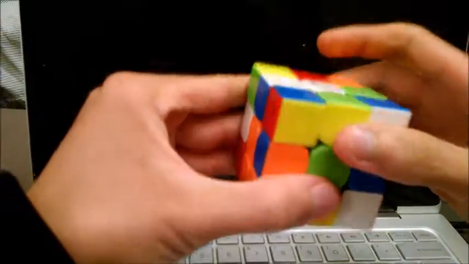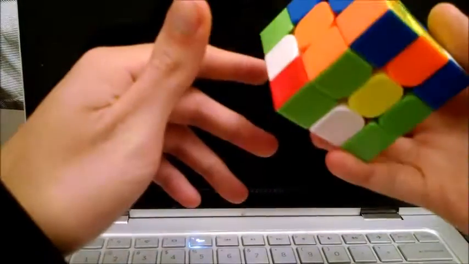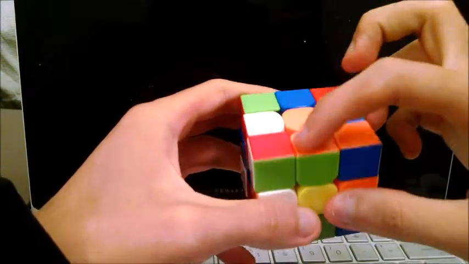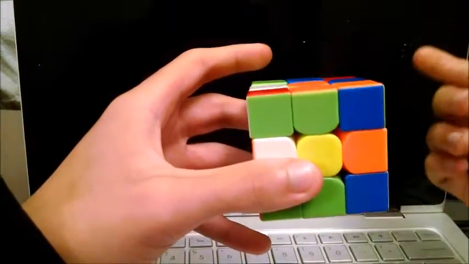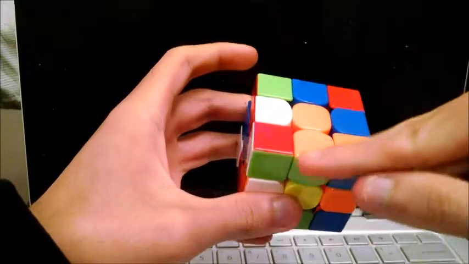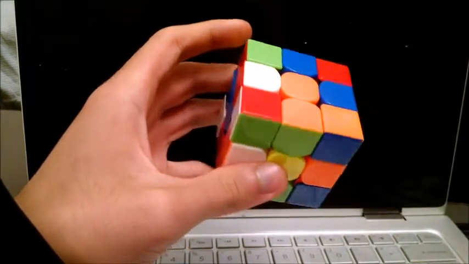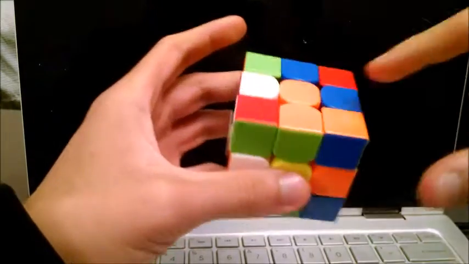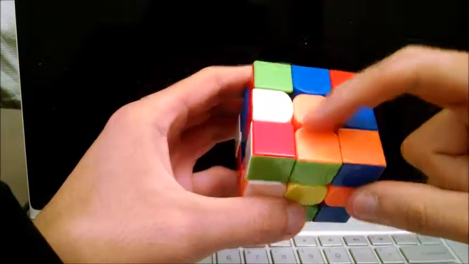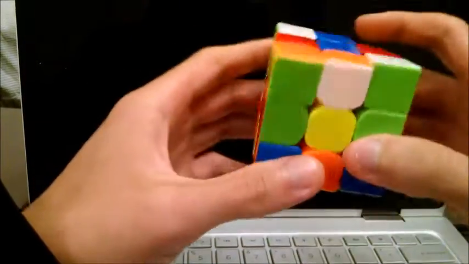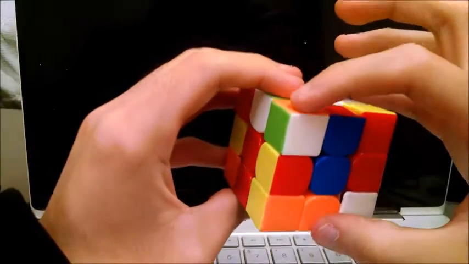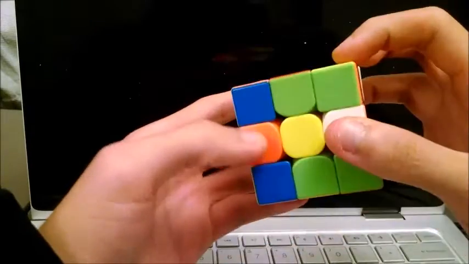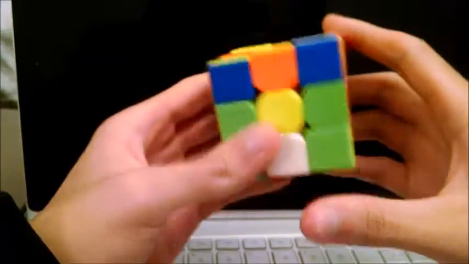Okay, so for E-line based squares, essentially what you do is you find an E-line like this, and then you treat it as if it were DL, and you pretend you're color neutral and you solve with green on bottom, and then you look for the F2L style pairs that you would have to attach to make a square. So here, if I treat this like it's DL, then I have this F2L style pair here, and I have this F2L style pair here.